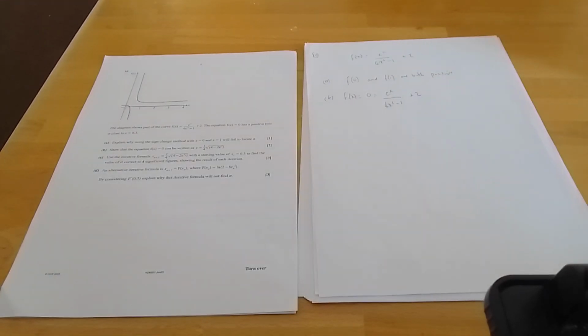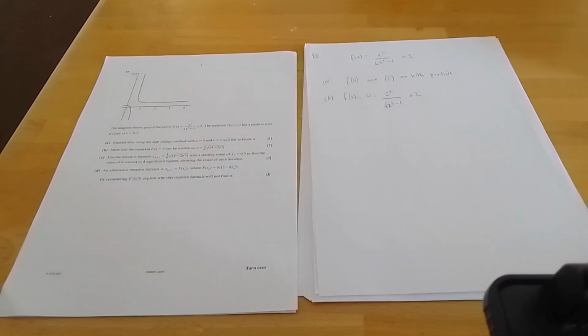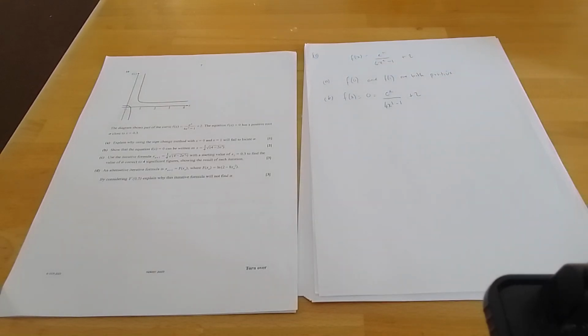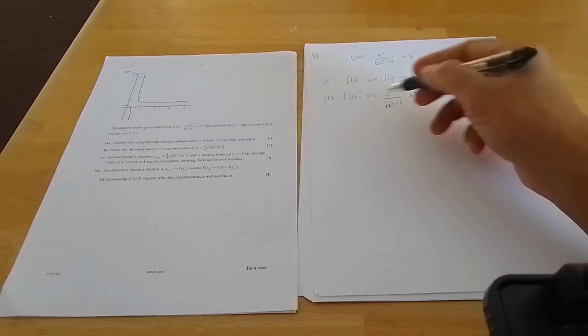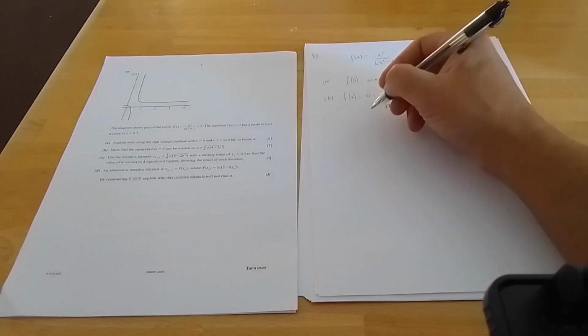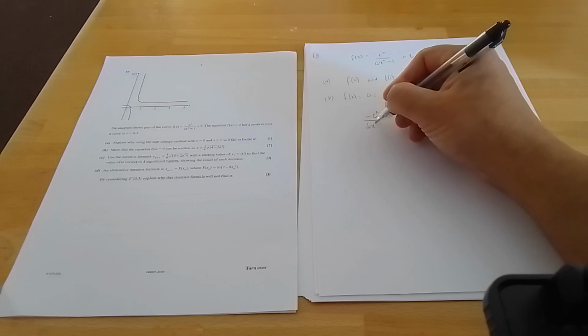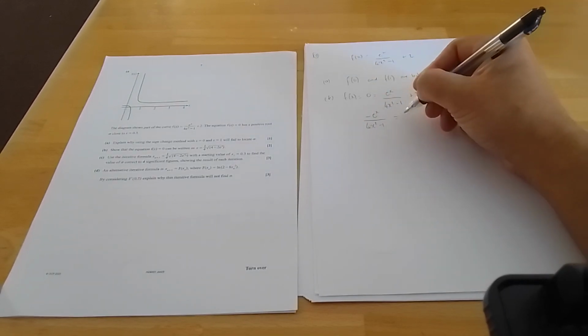And we have to somehow rearrange it to look like the formula given. The first thing I would do is move this part to the left hand side, so it will be minus e^x over 4x squared minus 1 is equal to 2.